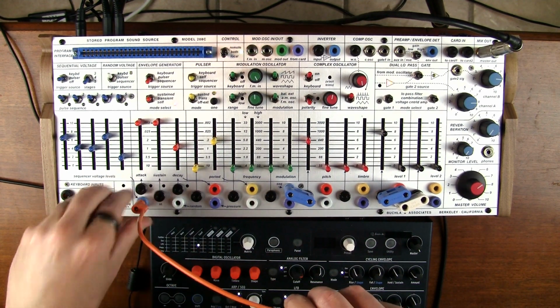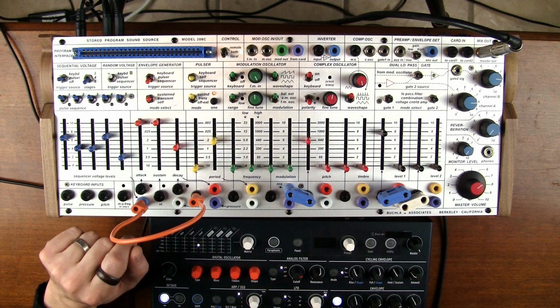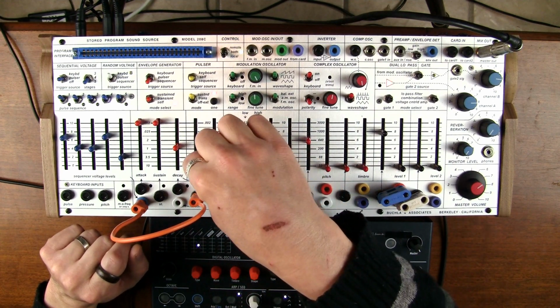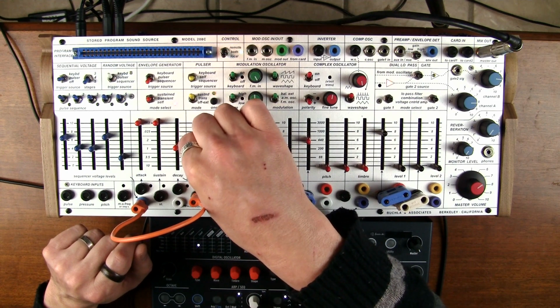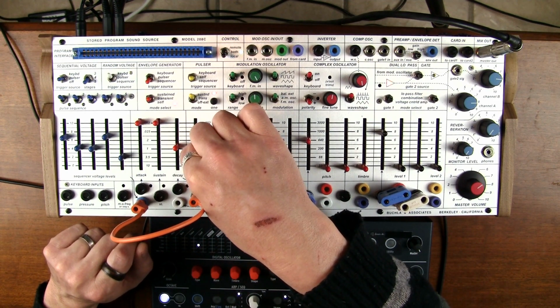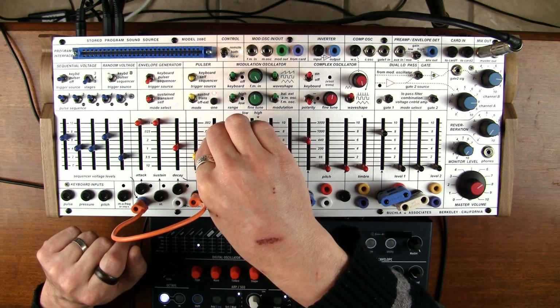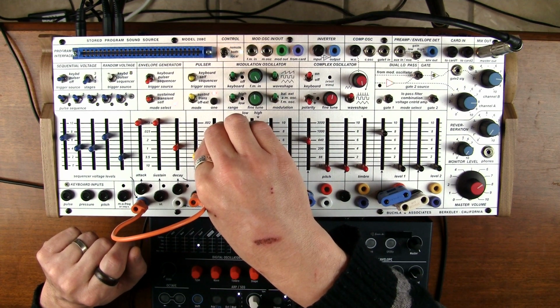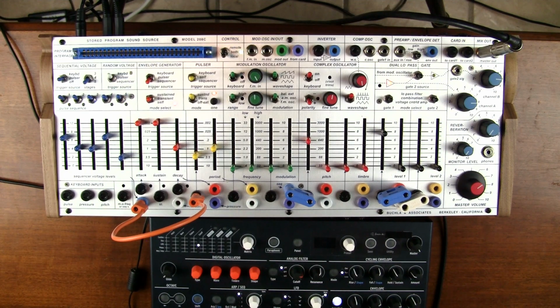So we're going to take the output of the sequencer from the blue jack, plug that into the input of the pulsar, which is clocking the sequencer, and we're going to start messing with it. That's an interesting meter. Let's go with it. So we got that going.